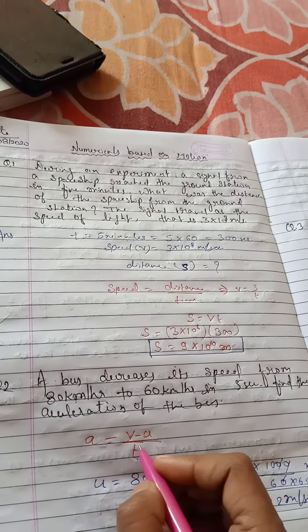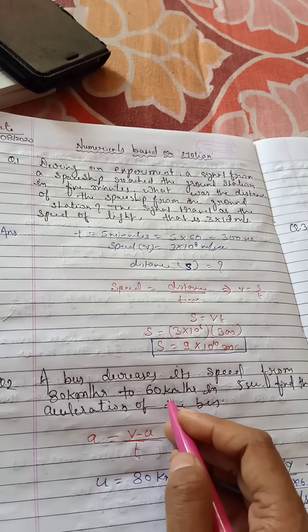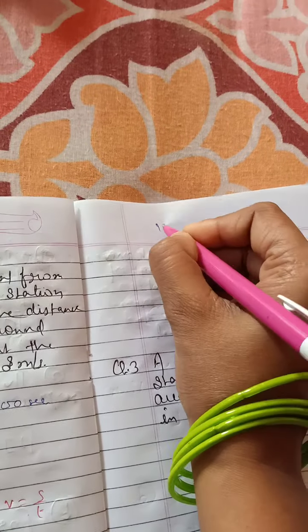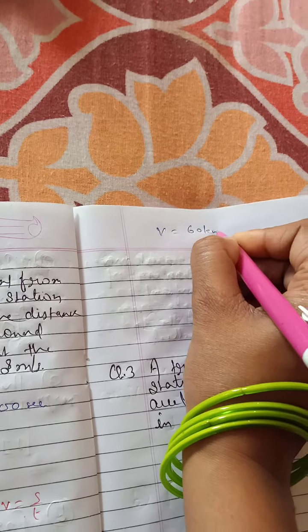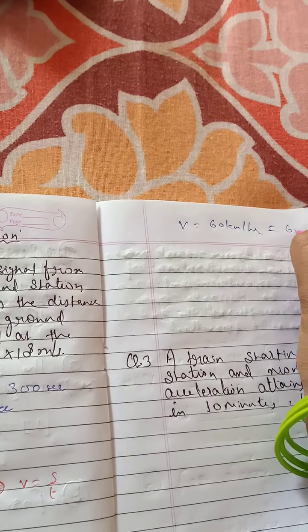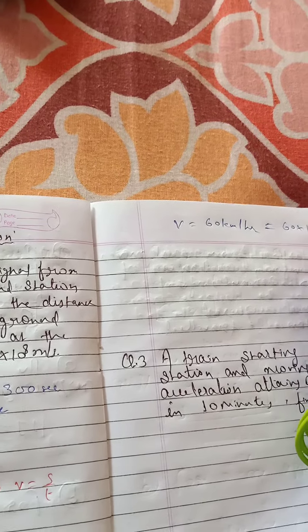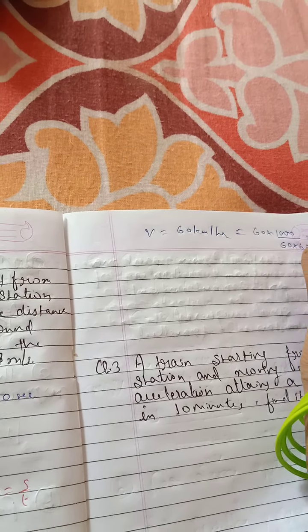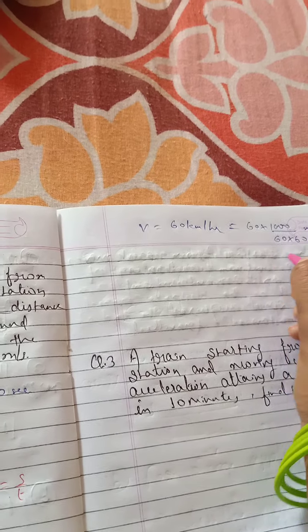Now we again convert v, that is 60 km per hour. So again we will multiply it by 1000 upon 60 into 60 meter per second.